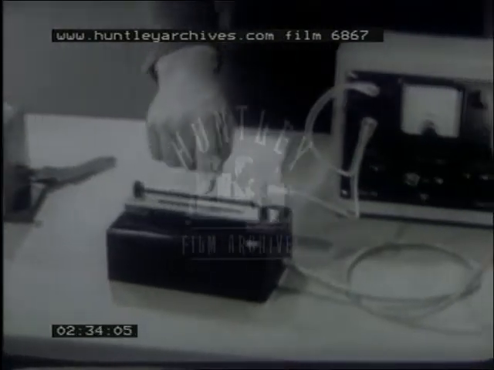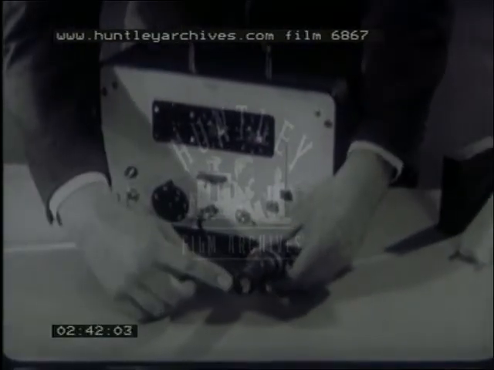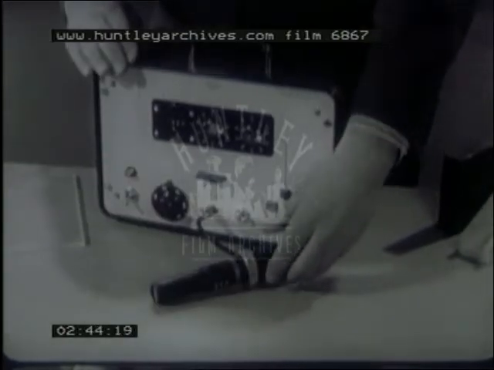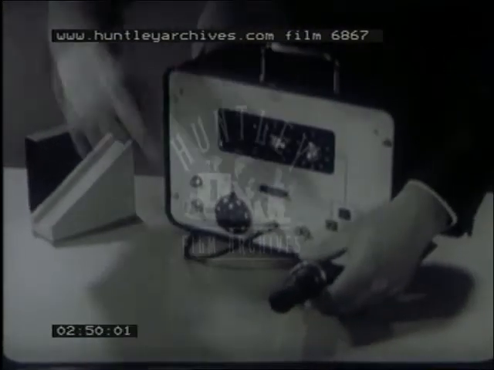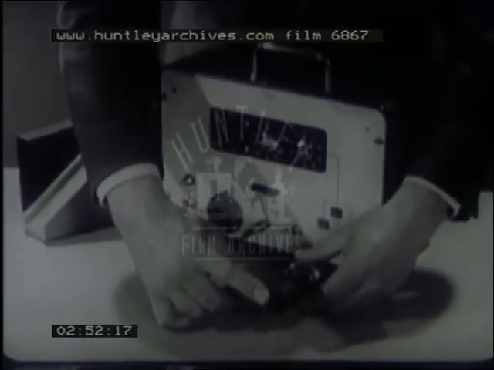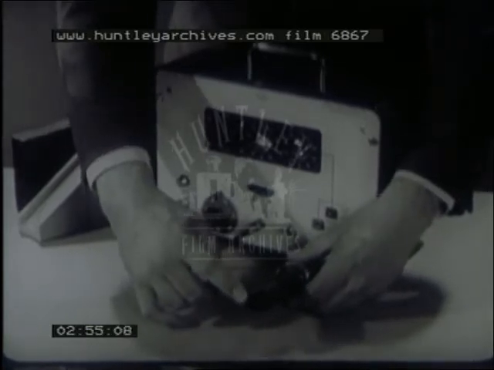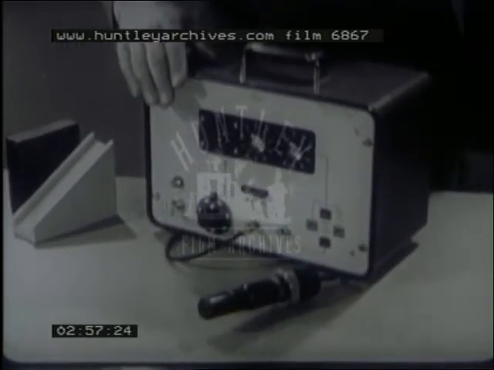And I'm going to use 4 different methods of detection. The simple gold leaf electroscope, the spark counter, a GM tube with a thin-walled end window connected to a scaler, and another GM tube without a thin wall end window, which we shall call a thick GM tube, connected to another scaler. Now let's try the effect of these 4 sources on our detectors.